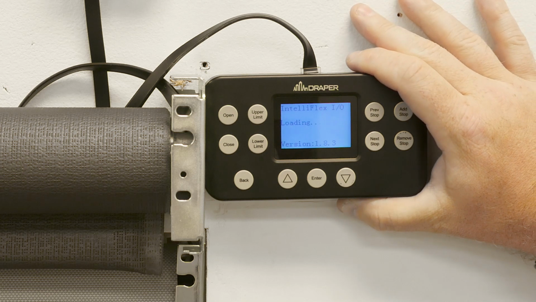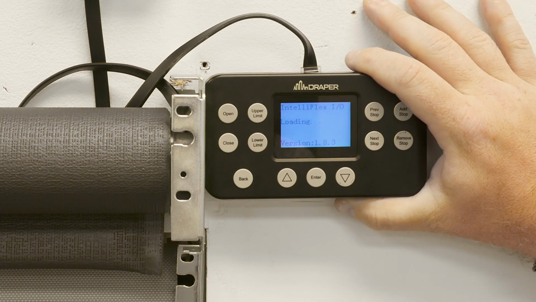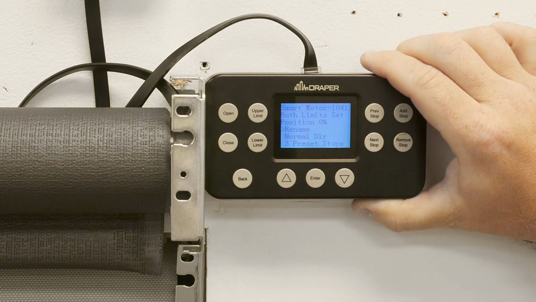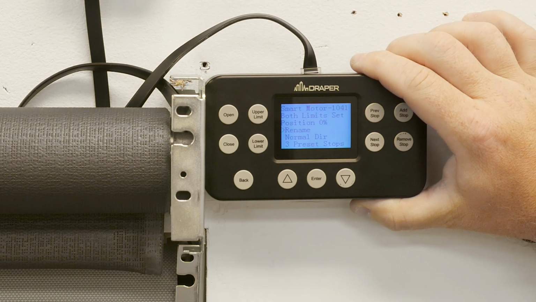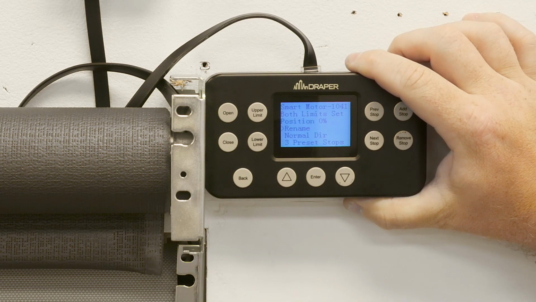The screen is going to load, and depending on connecting directly to a motor versus connecting into an NDC, you are going to see a different menu and different menu options, so we'll cover that as well. Okay, so my motor has loaded, and here I can see all of the pertinent motor information. I can see that it is smart motor 1041.